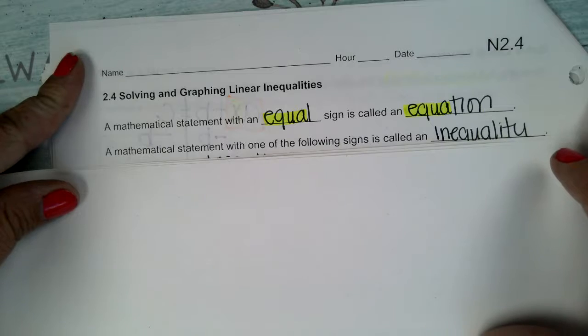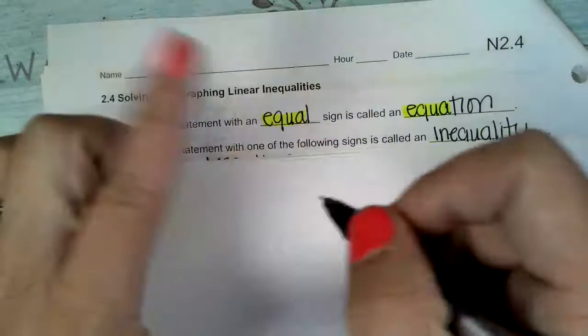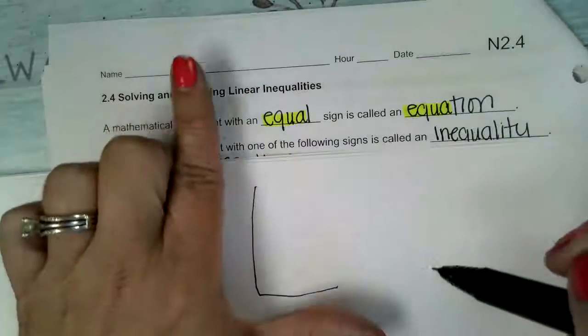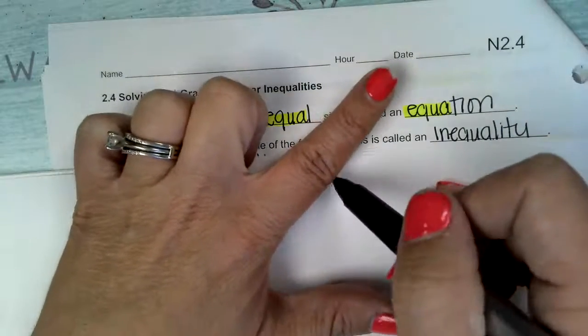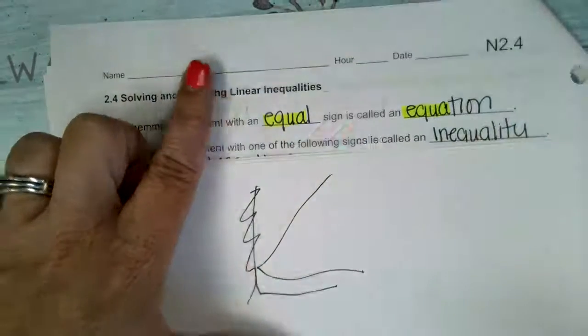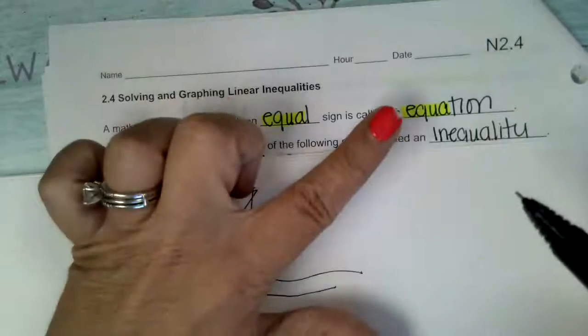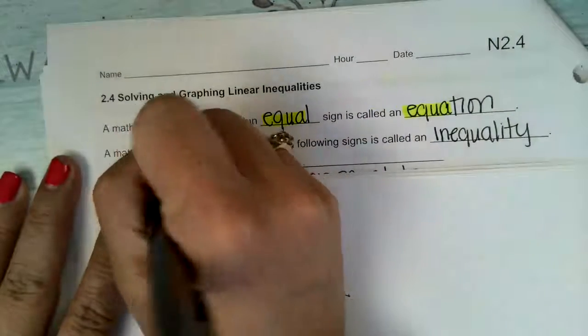So if you have a sign that looks like this, where if you make an L with your hand, here's my L, you see it? If I make an L and I take this top part and I move it this way slightly, it looks like this now instead of this. Okay, so that is a less than symbol. So L for less than. That's going to look like this.